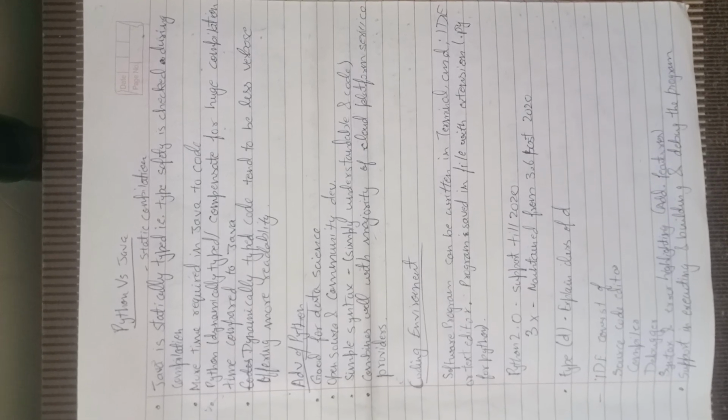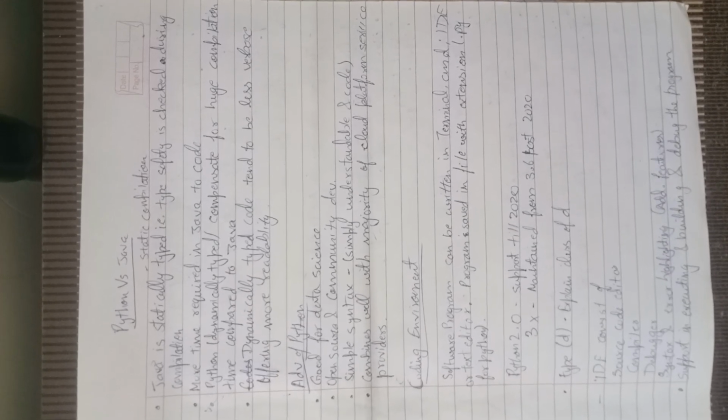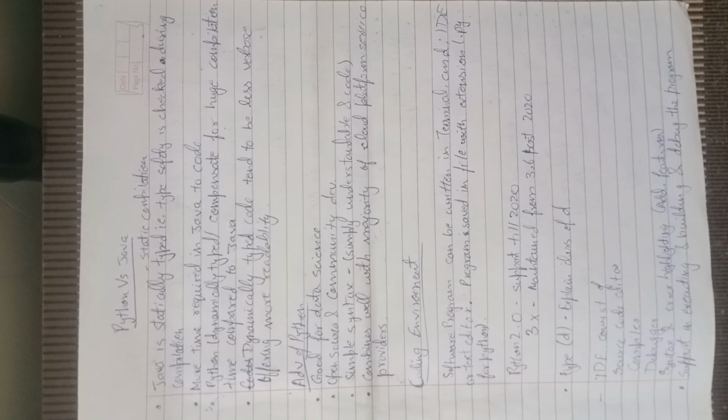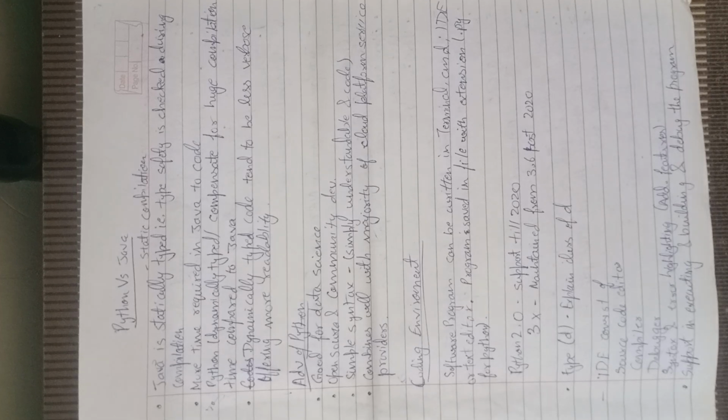More time is required in Java to code. As Java is statically compiled, more time is required in compilation. Python is dynamically compiled. That's why it compensates for the huge compilation time. So Python doesn't have as much compilation time as compared to Java, because in Java you are running type safety checks.